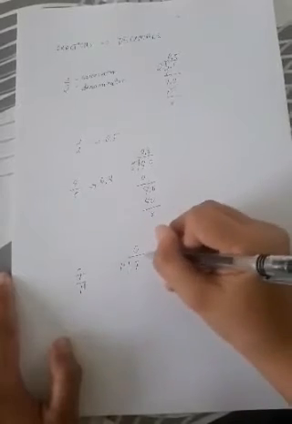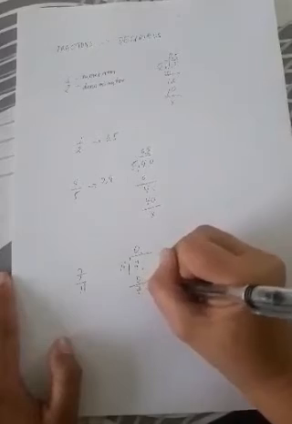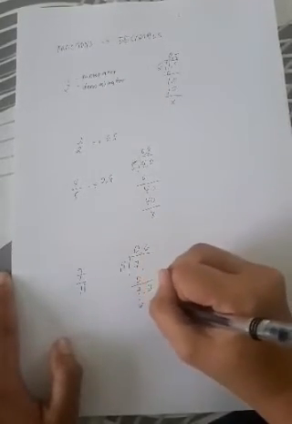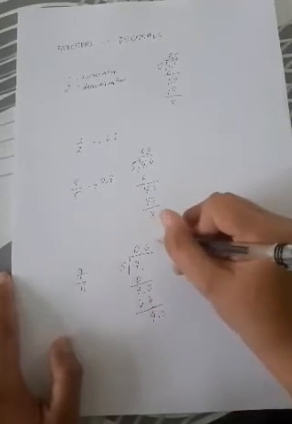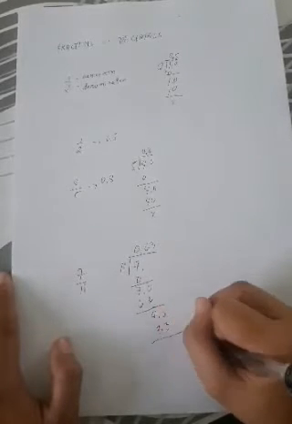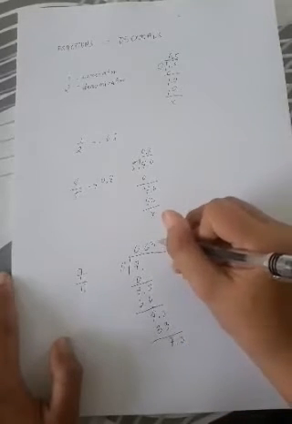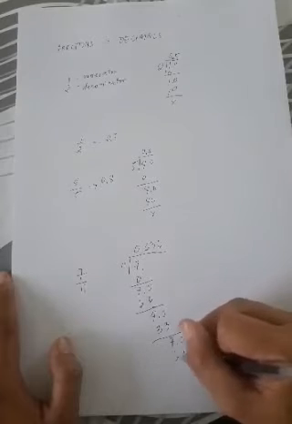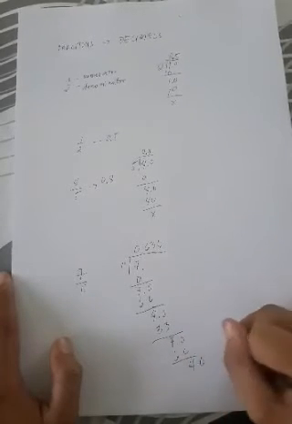So 0, 7, add 0. So we have here 6. We have here 66. Then we have 4. We have to add 0. We have 3. We have here 33. Then we have here 7. Then 6. 66. And then 4. And so on and so forth.